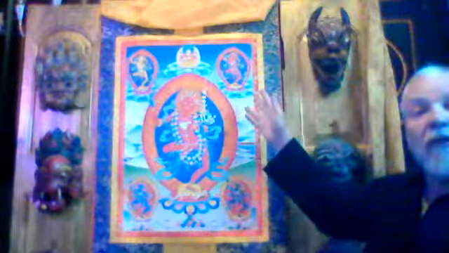She's surrounded by 4 directional goddesses, a blue Dakini in the eastern direction, yellow in the southern direction, red in the western direction, and green in the northern direction. They each have their own functions and mantras. So, for example, Buddha Dakini, Vajrayogini, Vajravarahi, her mantra is the bij or seed mantra, Vam.